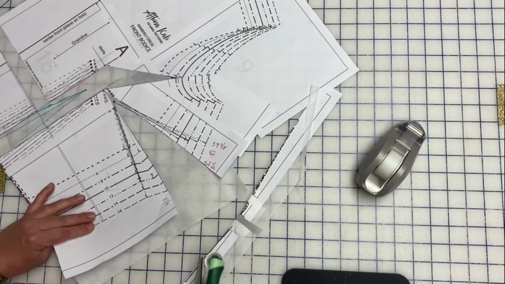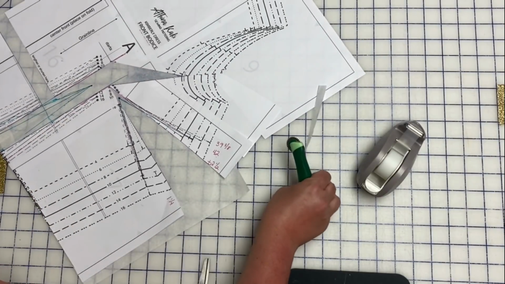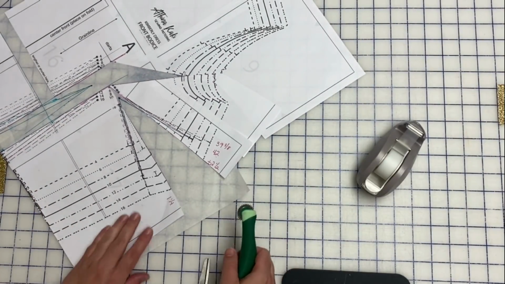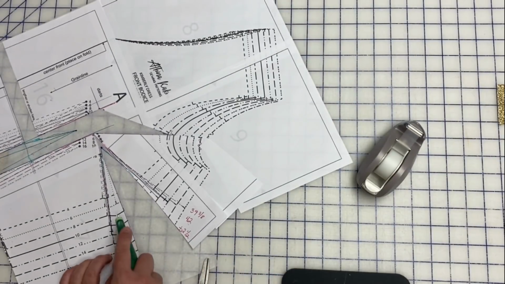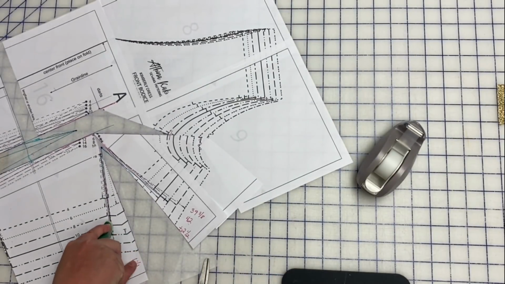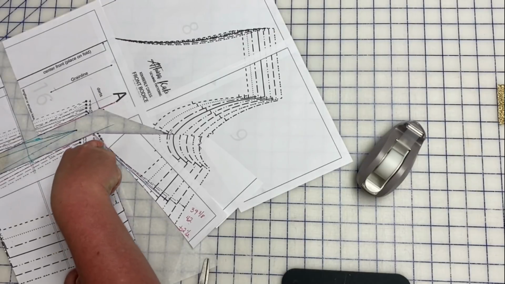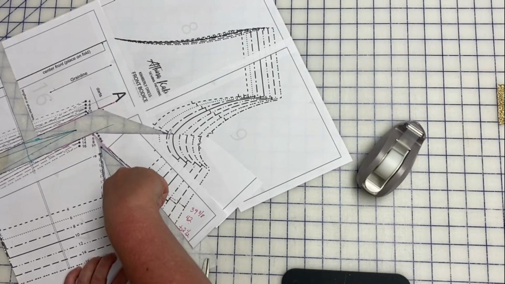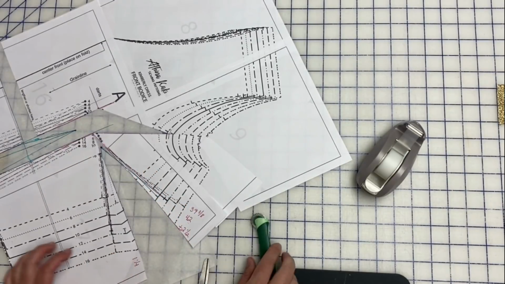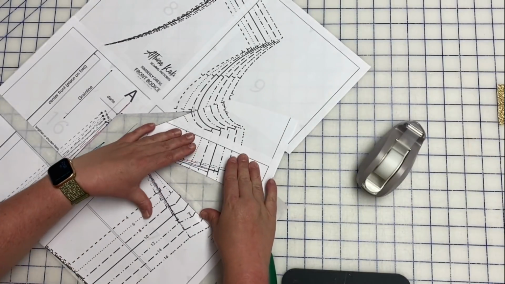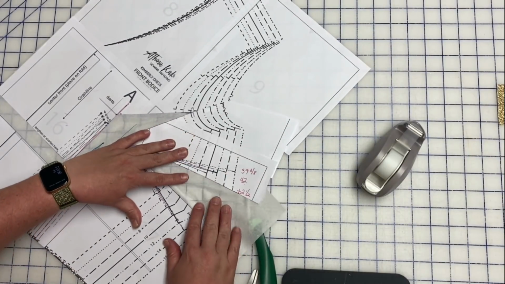And then up here on this side dart, we want to draw in our lines. And we're going to fold this, and we want the dart bulk to get pressed down.